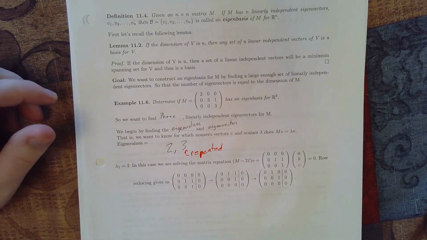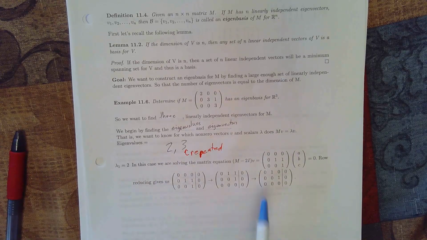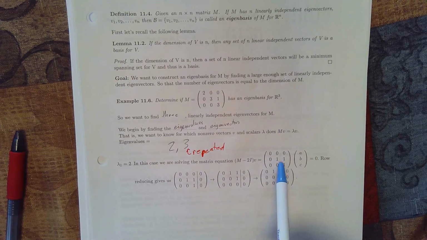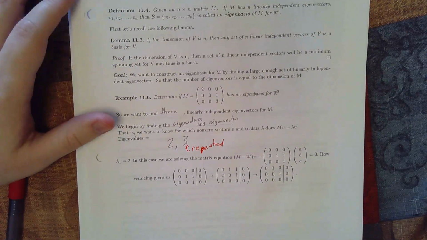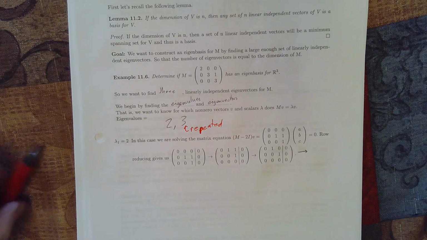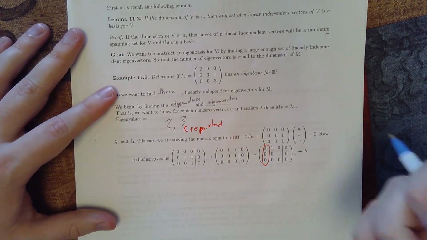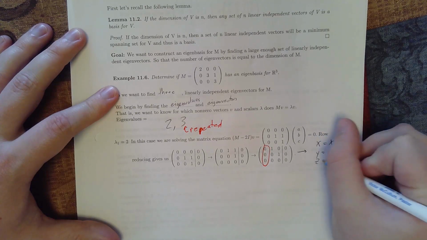So if we wanted to go ahead and solve the matrix equation and try to find the space associated with the eigenvalue of 2, then what we do is take our matrix minus 2 times the identity, which gives us this matrix, and we're setting it equal to 0. So we're finding that null space, and in finding that null space, doing some row operations, we get that, notice that x does not have a leading term, so it's a free variable. So x equals x, y equals 0, and z equals 0.